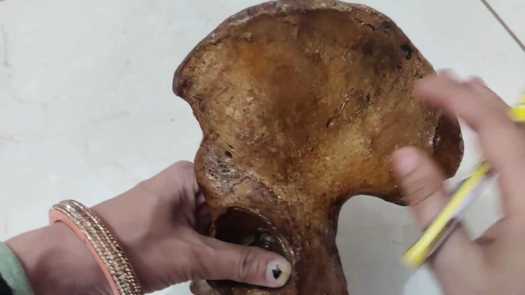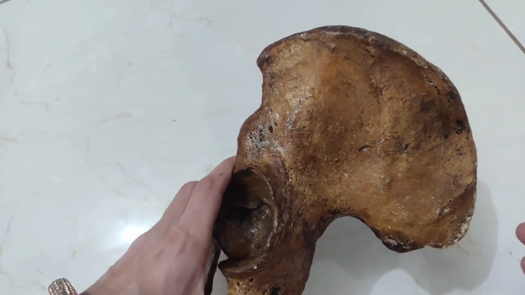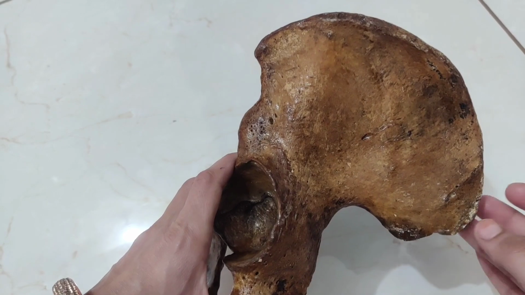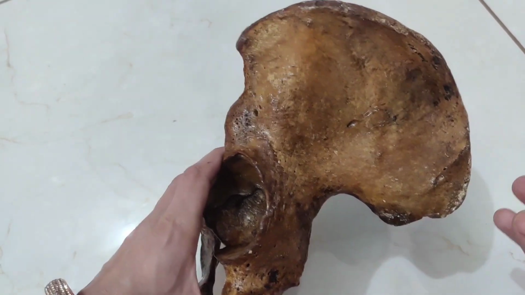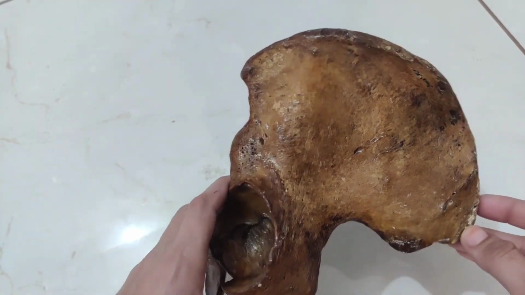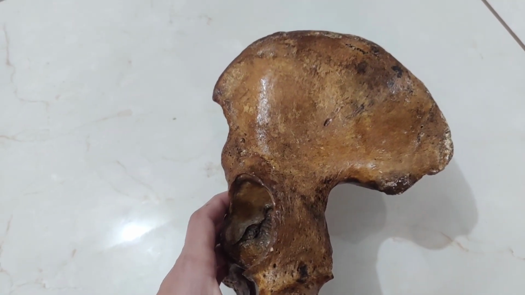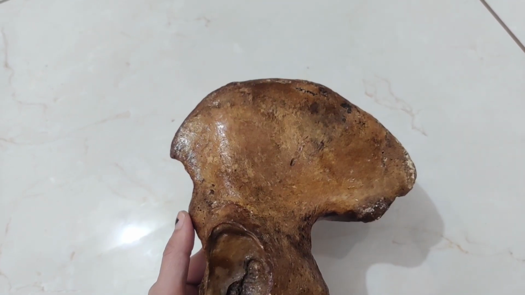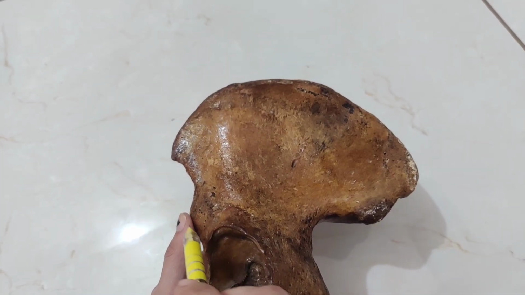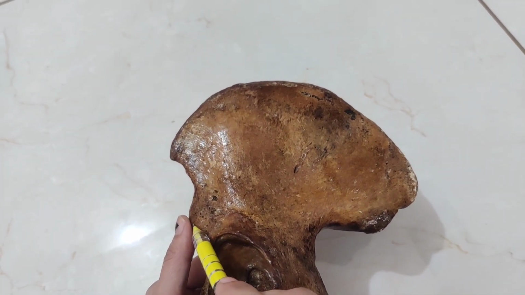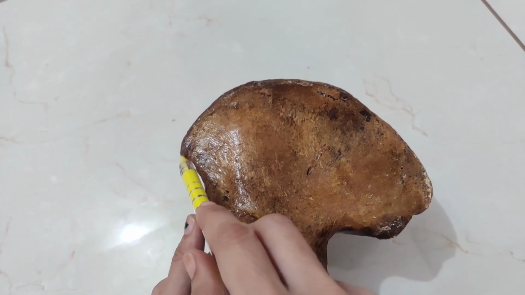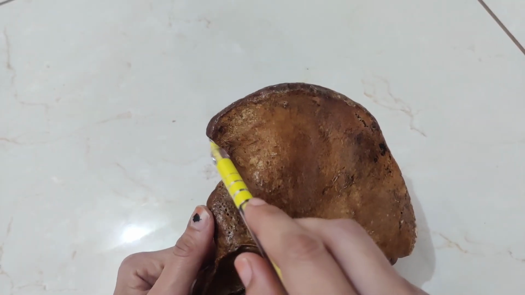This surface is divided into four areas by three gluteal lines: anterior gluteal line, posterior gluteal line and inferior gluteal line. Now we talk about the first gluteal line, the anterior gluteal line. It extends from 4 cm behind the anterior superior iliac spine.